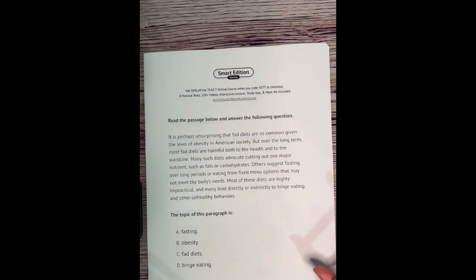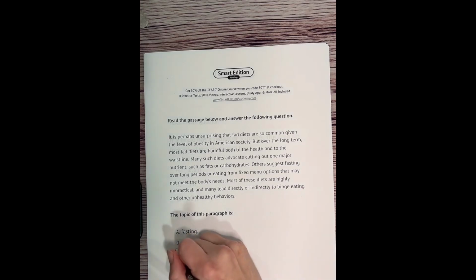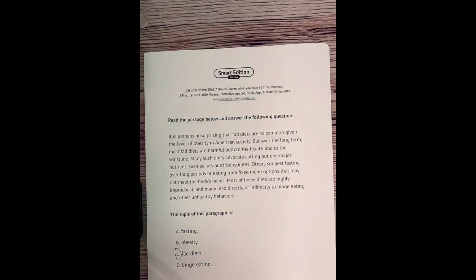What is the order of the sections? You've got reading, math, science, and then English. And for all of you that are saying that it's C, you are correct.